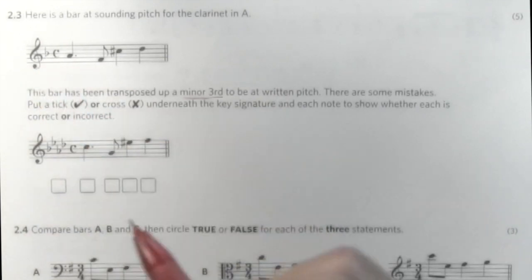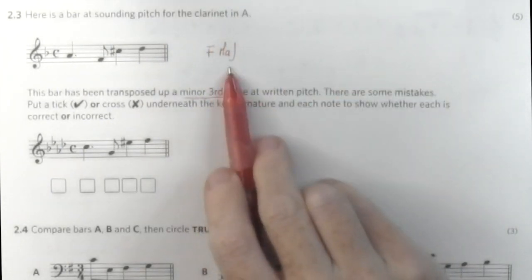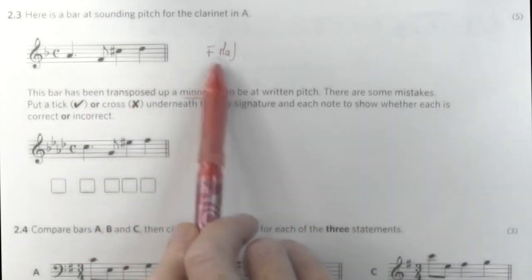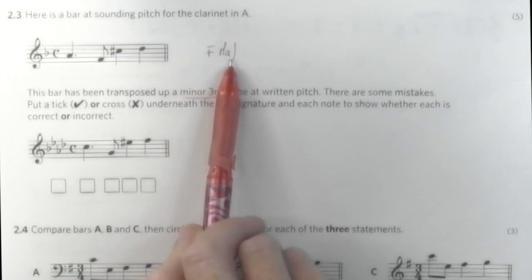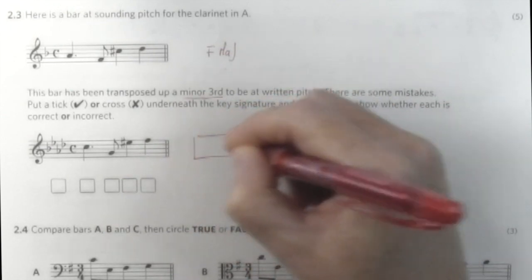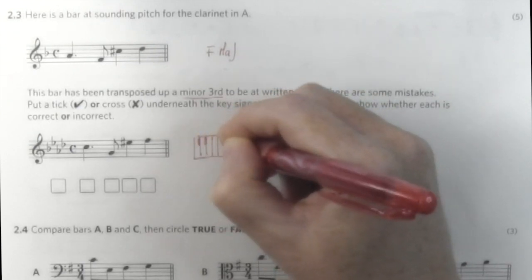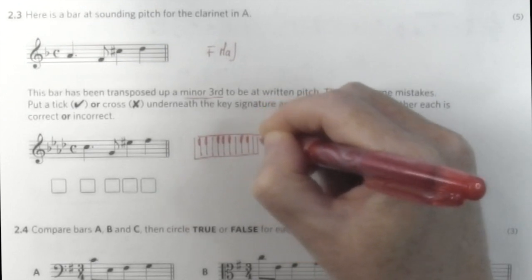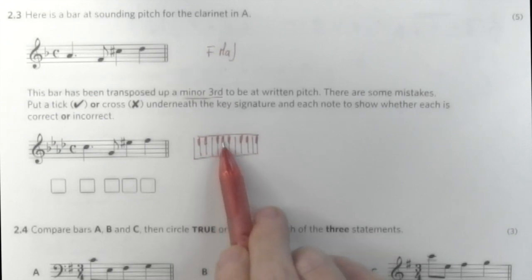This bar is in F major. 1 flat is F major or D minor. In this case, it doesn't really matter because the minor and relative major share the same key signature, so it is irrelevant. We go for the major because it is easier then to transpose. Now, I'll do my keyboard here. Maybe it's too long. Sorry, guys. I'll be quick. Okay. F major plus 3 semitones, 1, 2, and 3, becomes A flat major.